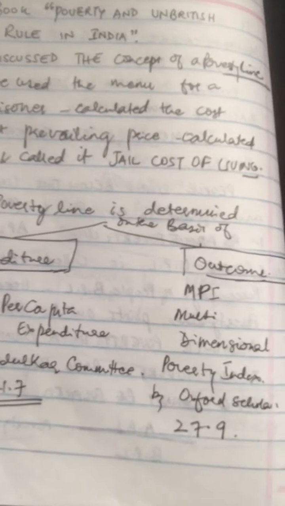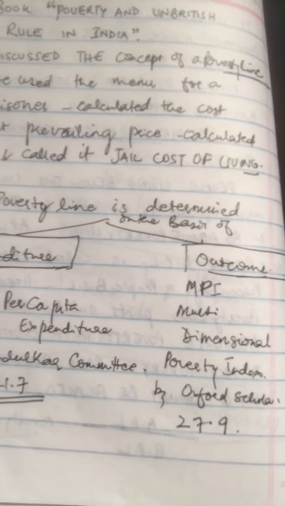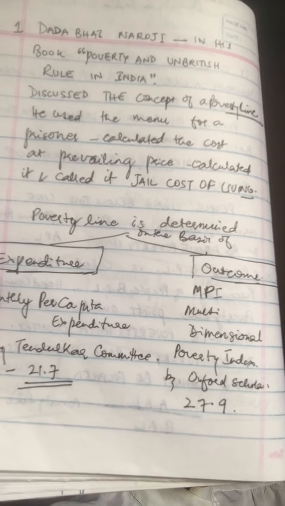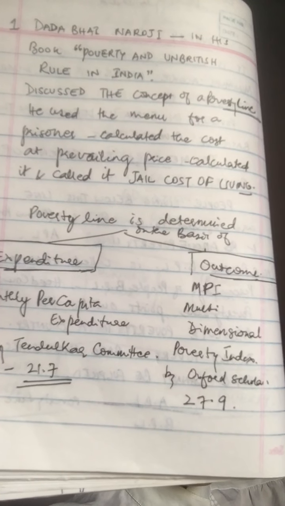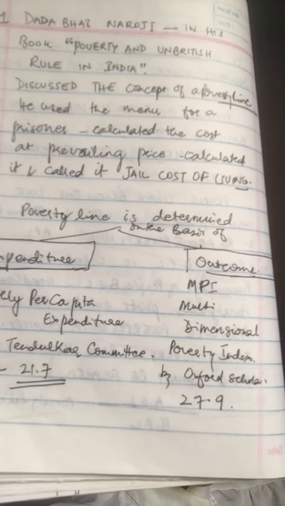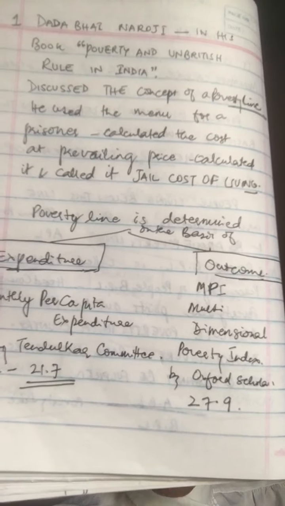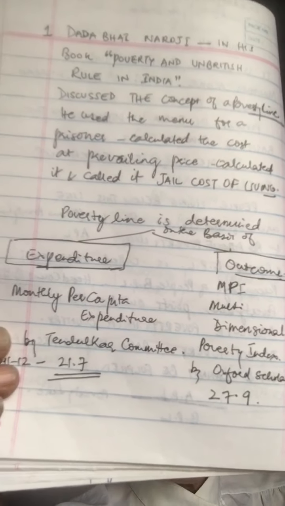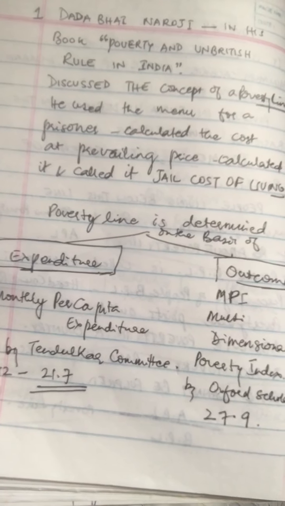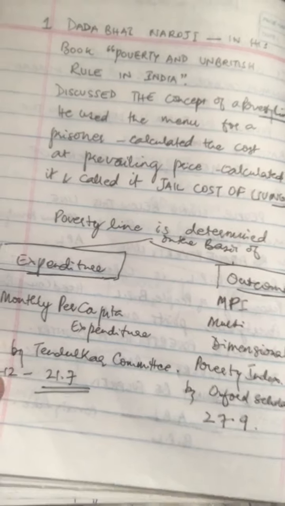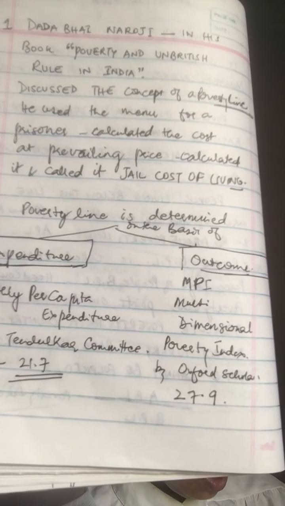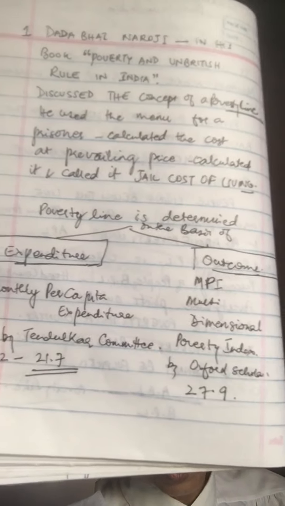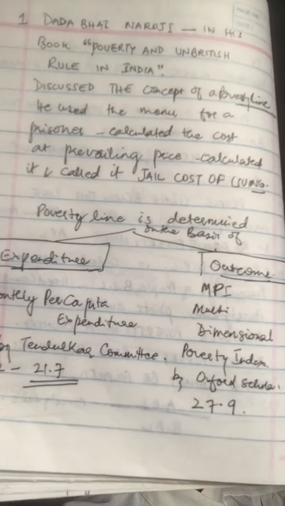So what we have is the monthly per capita expenditure method, MPCE, which is used to determine the poverty line. According to this method, the money value, that is the per capita expenditure of the minimum calorie intake, is calculated. The minimum calorie intake was fixed at 2400 for rural areas and 2100 for urban areas. Why higher for rural? Simply because greater physical work is done there as compared to urban areas.